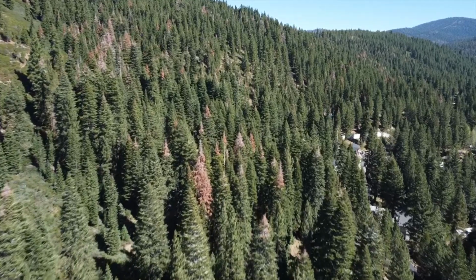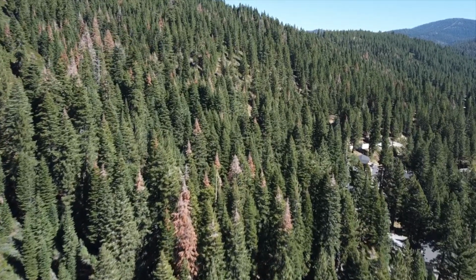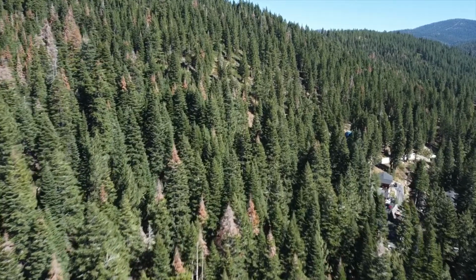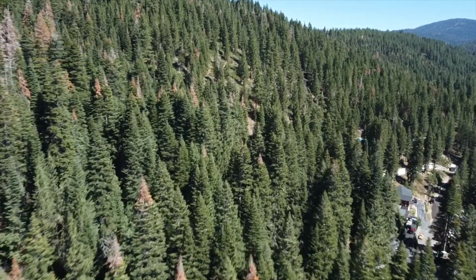My drone flew at a straight and level altitude, but as you can see, the change in elevation of the hillside and the trees came up to meet it.